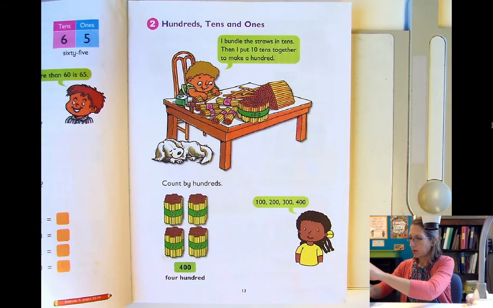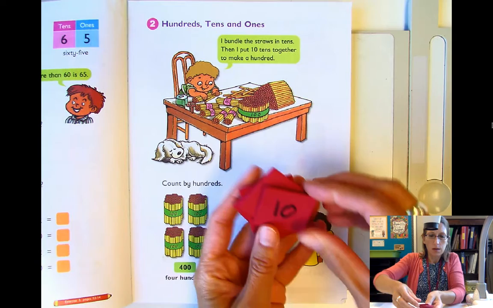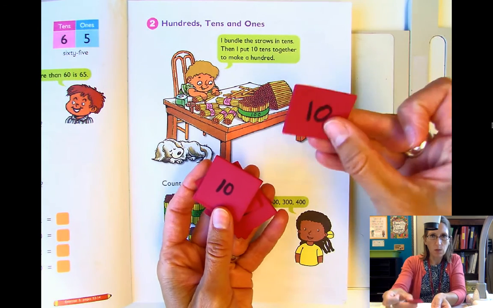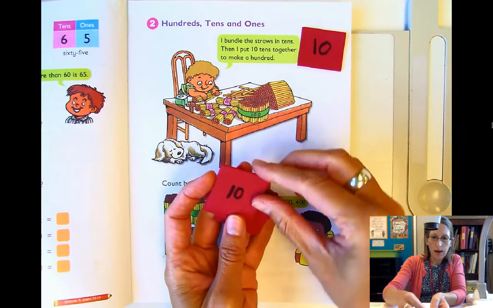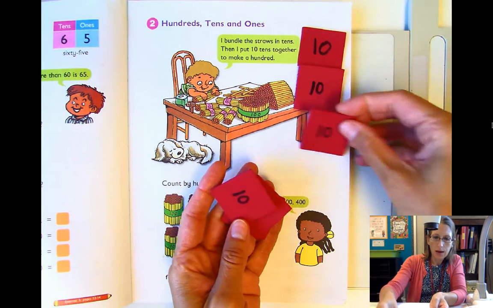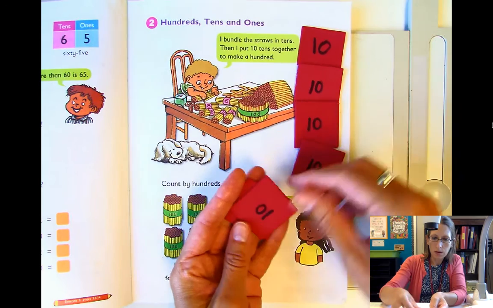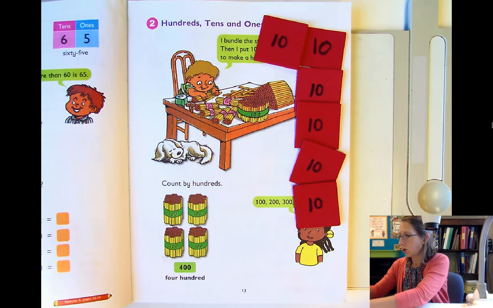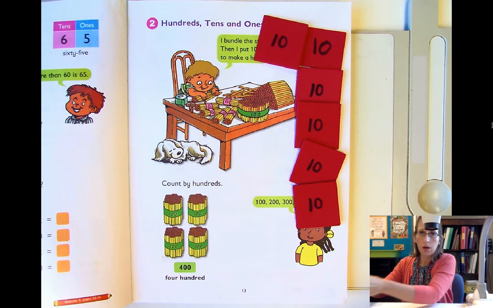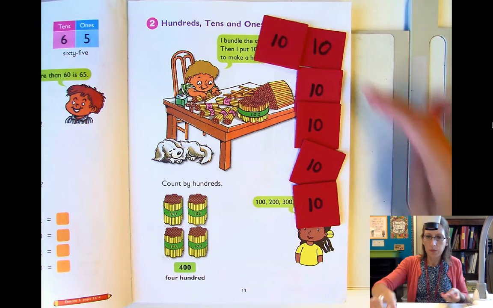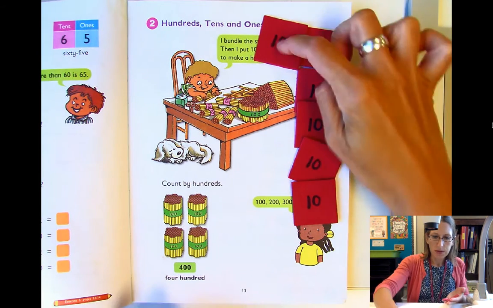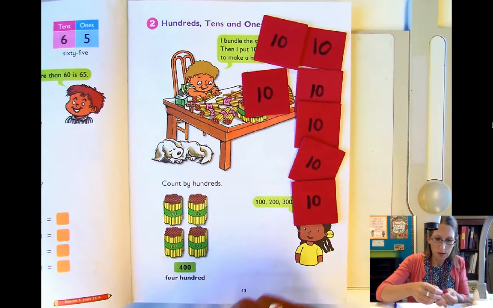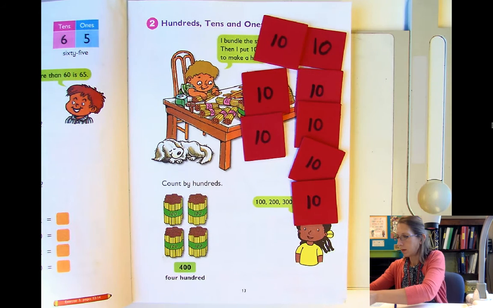So he's bundling some groups of tens. It's kind of like if we imagine there's 10 ones in here, and if we had 10 of those, that would be 100. Well, let's just check. 10 tens makes 100. How many do I have? 1, 2, 3, 4, 5, 6, 7, 8. How many more do I need?